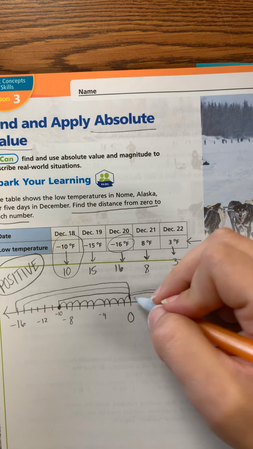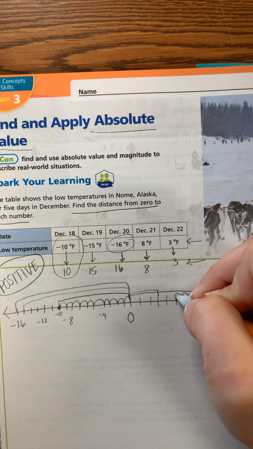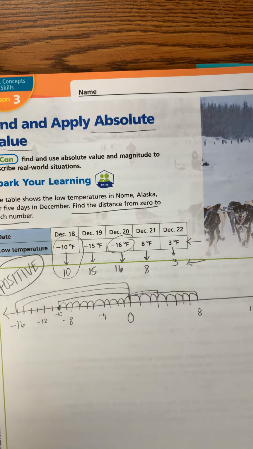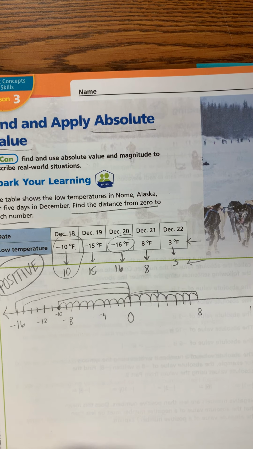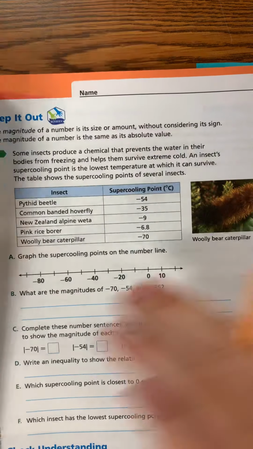Okay, if I did it over here, it would work too. So I could count 1, 2, 3, 4, 5, 6, 7, 8. And again, I got the correct distance. So no matter if it was negative or positive, the distance from 0 is a positive number.